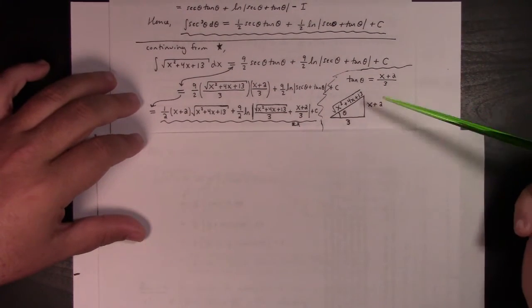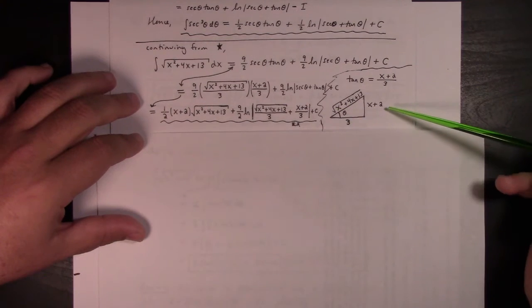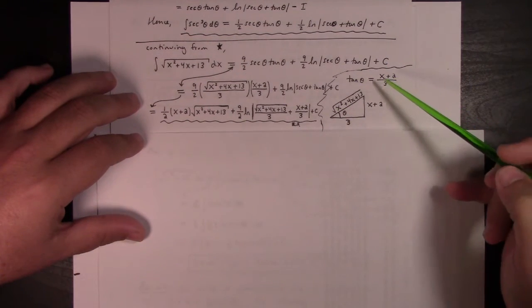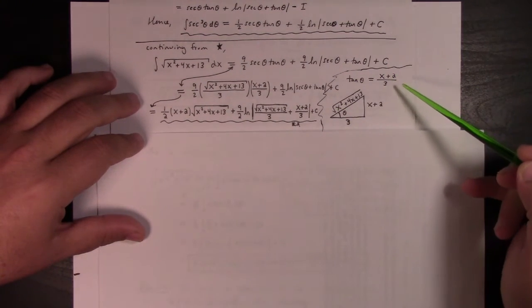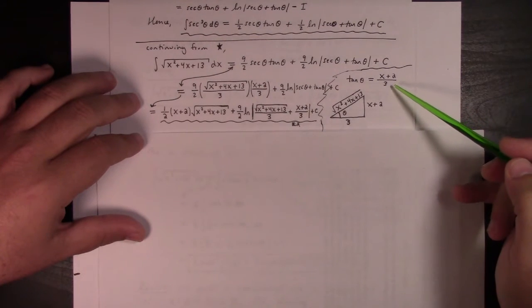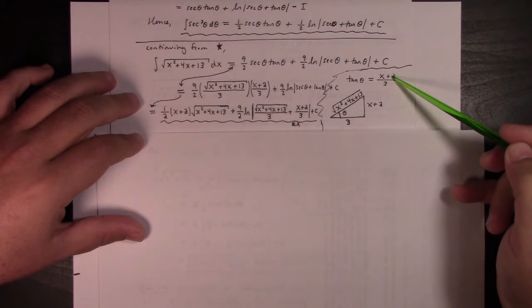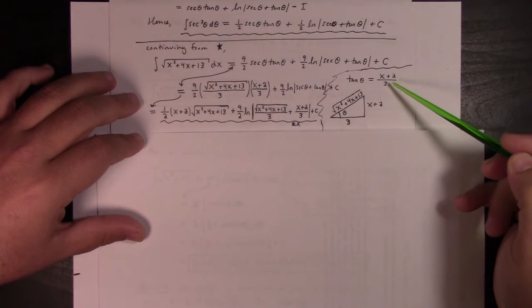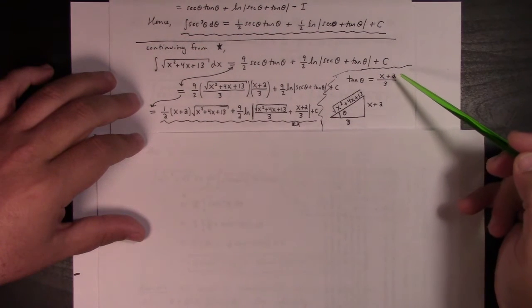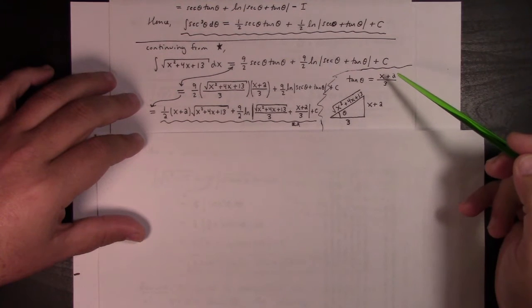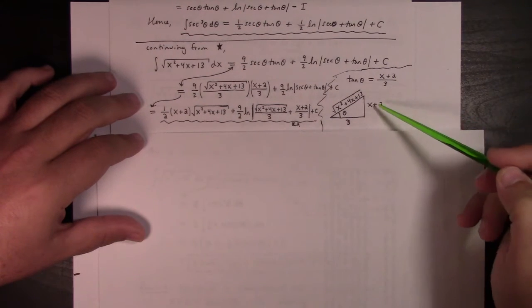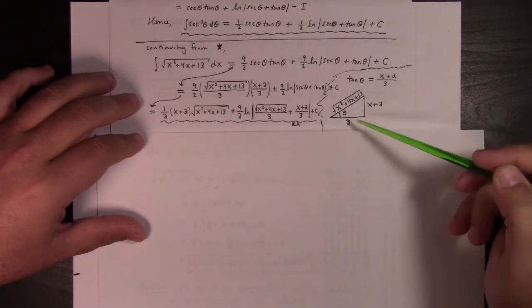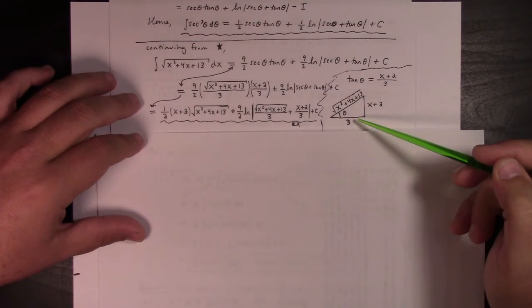So to explain this, this is the triangle which pictures the substitution. The substitution was tangent theta is x plus 2 over 3. So that means that hypotenuse over adjacent side, which is, by the way, secant, is 3 over x plus 2. Excuse me, other way around. I'll get with it eventually here. Oh, excuse me, that's x plus 2, that's 3. So the secant theta would be, what would it be?